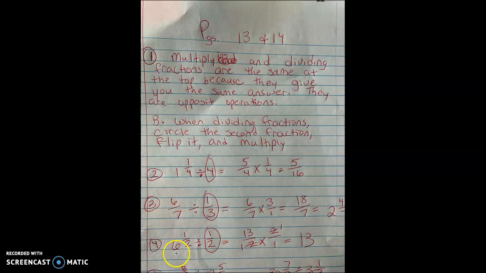Question number 4, again, 6 times 2 is 12 plus 1 is 13, so I have 13/2. And then I'm circling and flipping, so times 2/1. Notice I can cross cancel, divide by 2, I get 1. When I multiply straight across, I'm going to get 13/1, which reduces to 13.